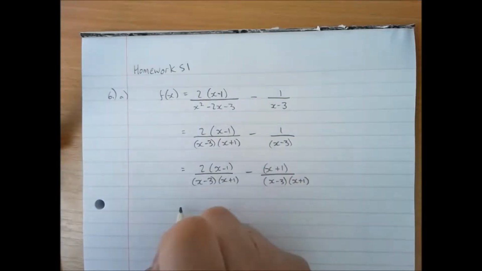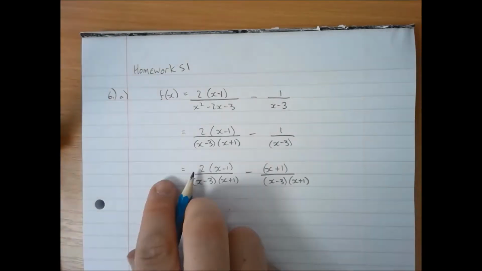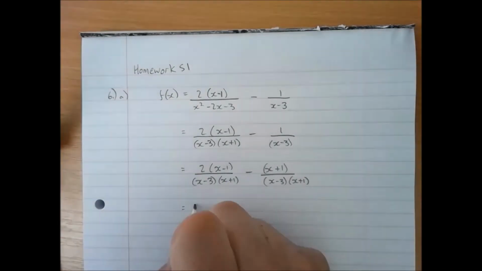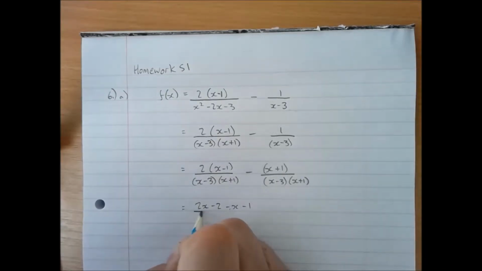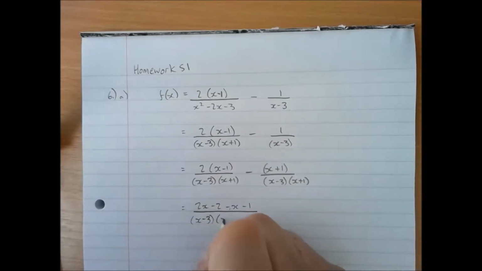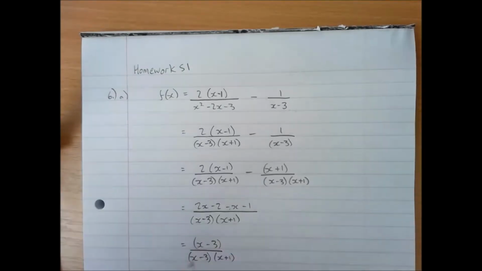Now that I've got a common denominator and I can combine these, I can also expand this bracket here so that my numerator is 2x minus 2 minus x minus 1. Just be careful with signs when you're expanding that. Still over (x minus 3)(x plus 1). I can simplify the top: x minus 3 over (x minus 3)(x plus 1). So I now have a common bracket on the top and the bottom, which can cancel, and so this becomes 1 over x plus 1 as required.